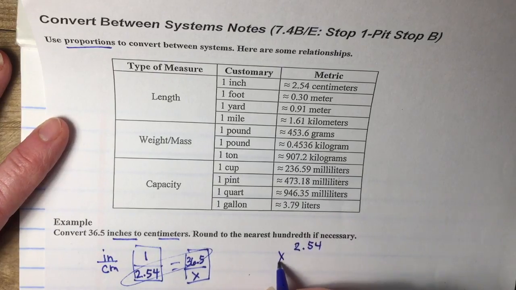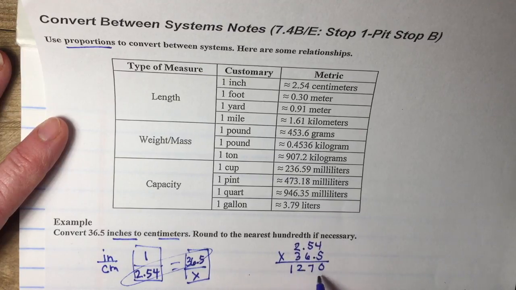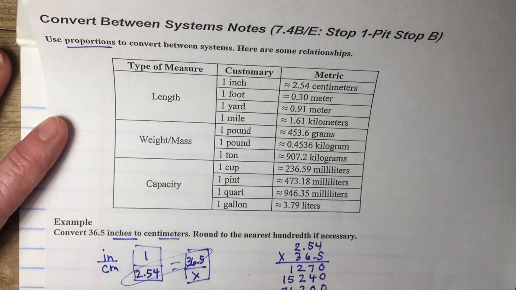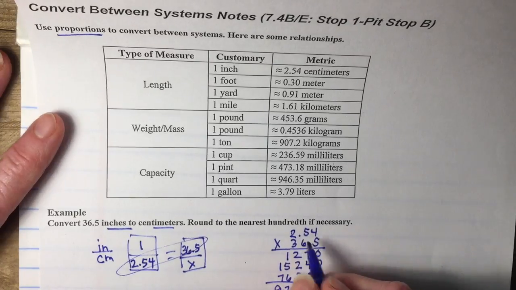2.54 times 36.5. 5 times 4 is 20. 27, 2, 12. Start with a 0. 6 times 4 is 24. Carry your 2. 32. Carry your 3. 15. Start with 2 zeros. 3 times 4 is 12. 16, 7. All right, so adding these up, I get 92710, and then I have to figure out where my decimal goes.